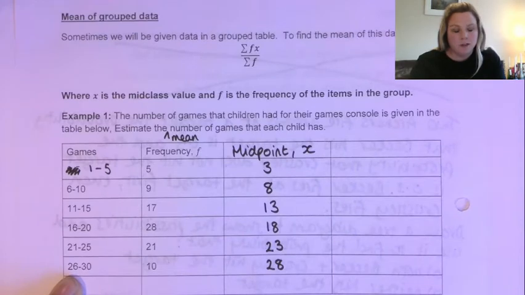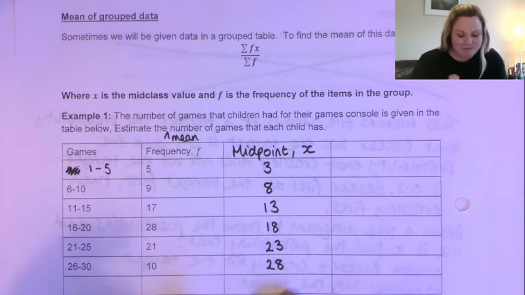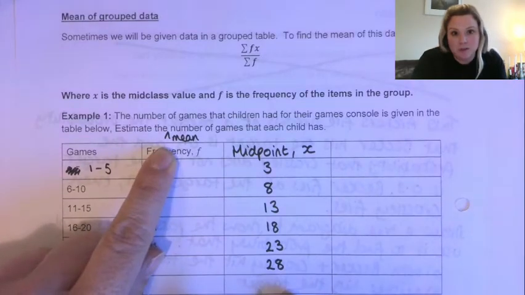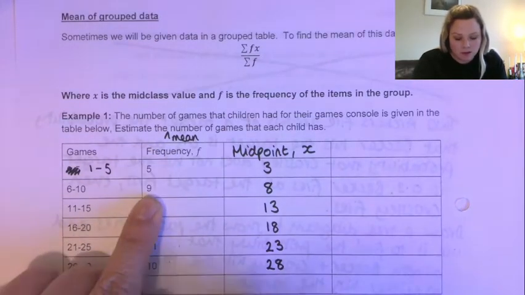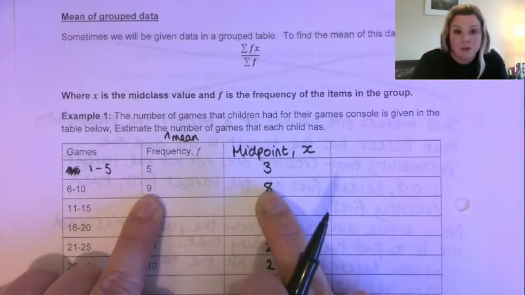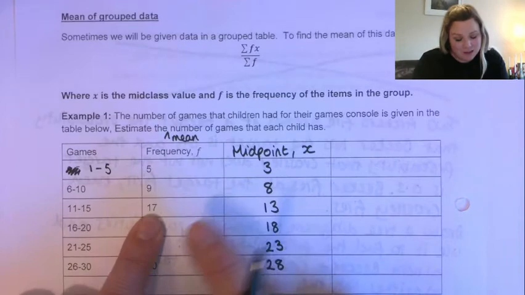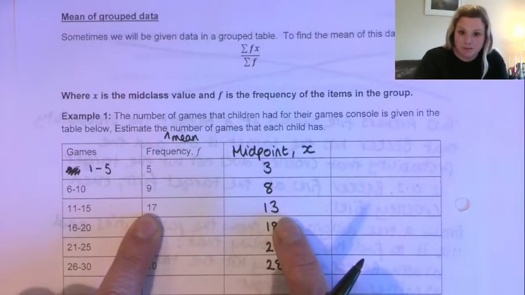Okay, now I know I've said this a million times, it must be really boring, but I don't care. Well, I care if it's boring, but I really want you to get this. So what we're saying is we're pretending that all 9 of these people, because remember frequency just means the number of things you're talking about, all 9 of them have got 8 games. Even though we know that's not true, we know that it's just 9 of them have between 6 and 10. We're pretending that all 17 have 13.